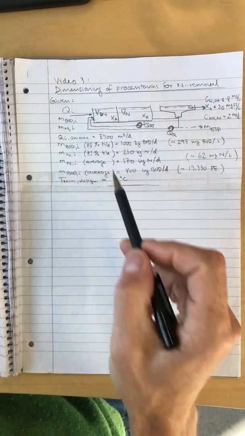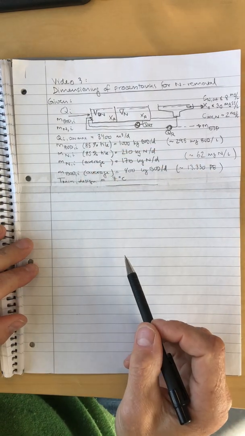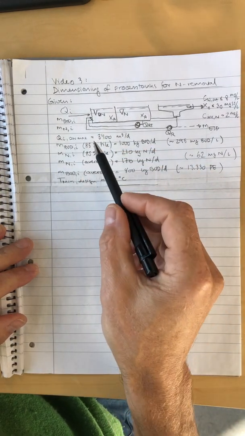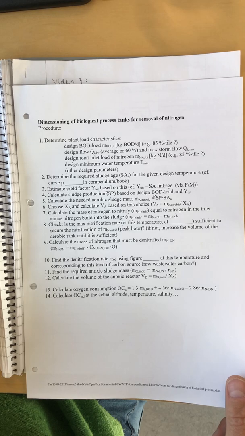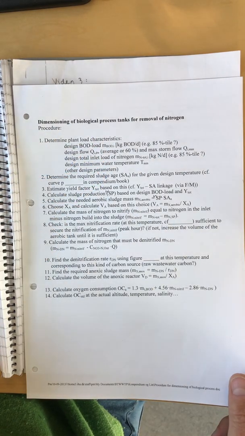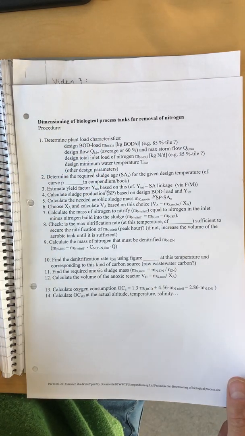This is a short video where I will review how to calculate the process volumes for a wastewater treatment plant for the removal of nitrogen. So I'm going to follow the procedure that is given here for dimensioning of such a plant. First thing is to figure out what is the load of the plant and what are the outlet requirements.